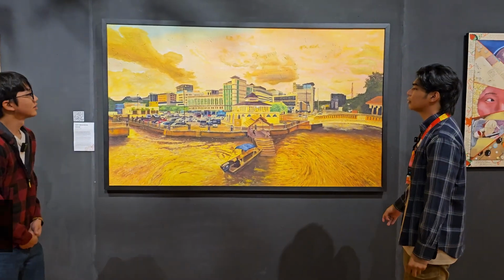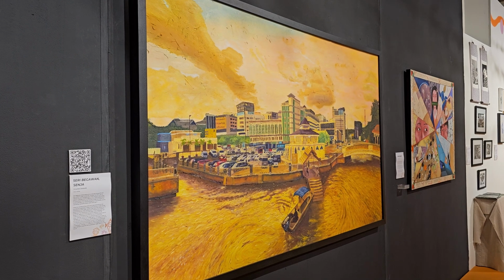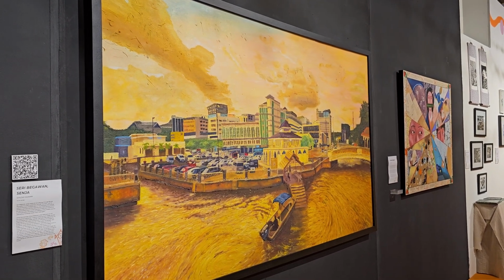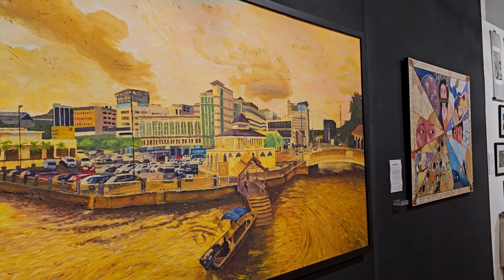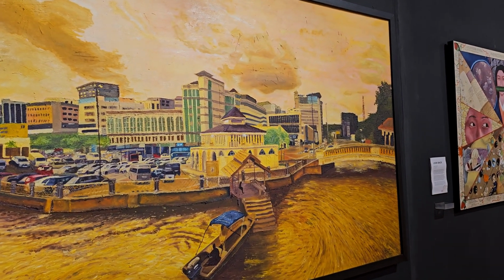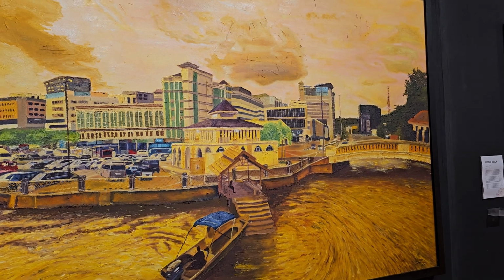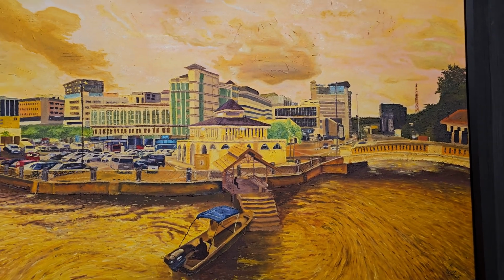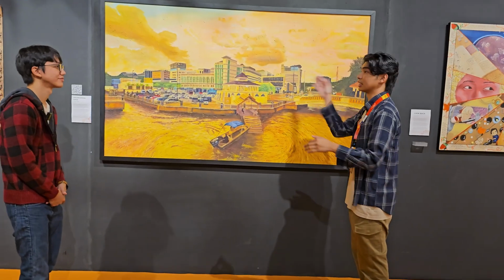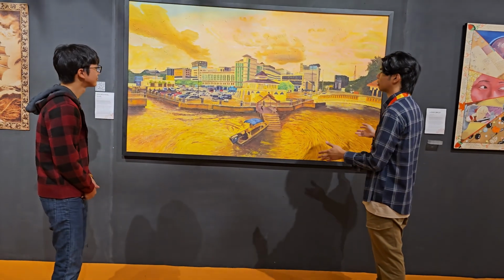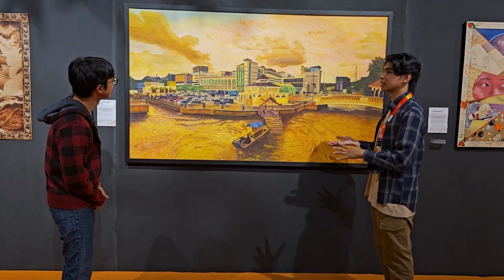This is a painting of Bandar. He chose this subject because it holds a fond memory for him. He lived somewhere in Kota Batu, I think, back then. And every day going through to Bandar, he passed through this area. So he wanted to capture that moment and the vibrancy of Bandar.